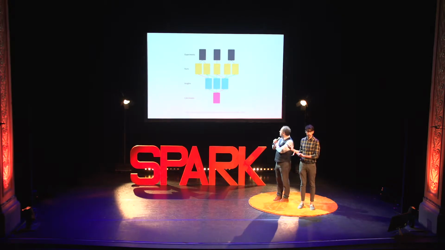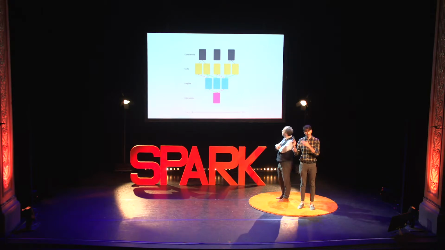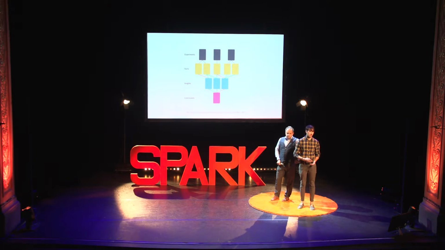These conclusions are basically the basis of your A/B testing. But in truth, most of the time, this is how the model looks like. You have lots of experiments, as Fabien just said, that come from multiple data points, and you will cross-reference them to have stronger facts, stronger insights, and from there, one or multiple conclusions. And the more facts you have to back up your decision, the more weight you can give to your business decision or your design decision.